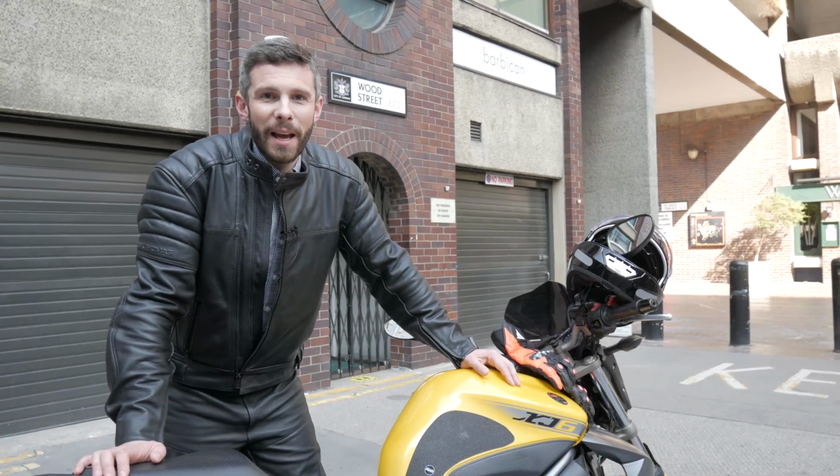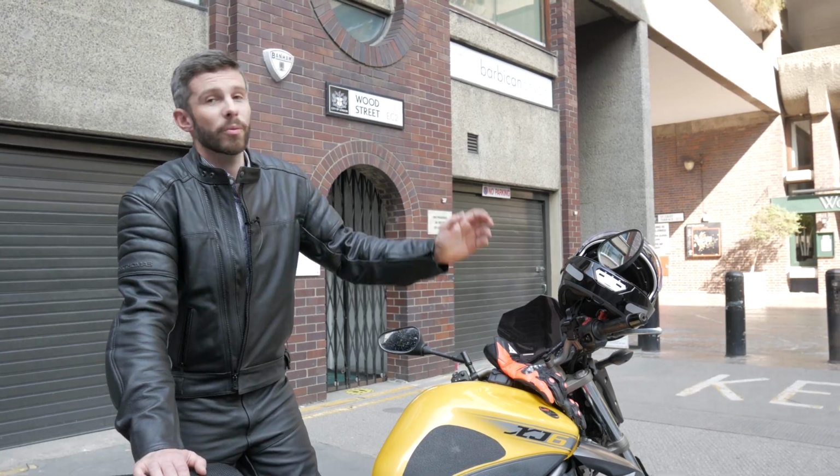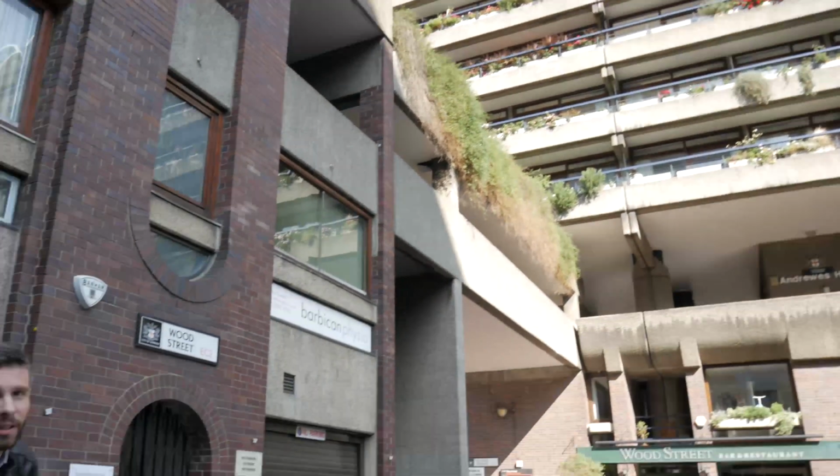Right, we're here at the Barbican now. This road used to go basically to the front of where the art centre is before this was built. So let's see what it's like to get to the art centre.